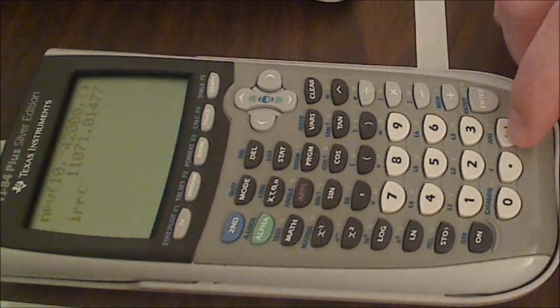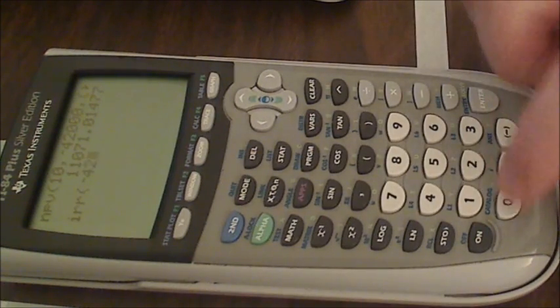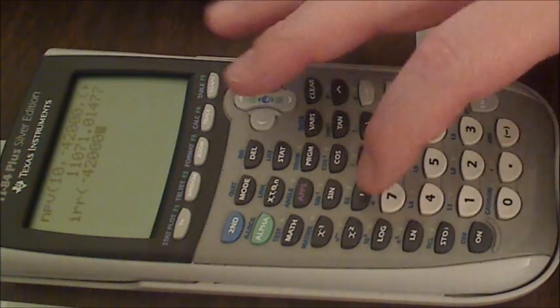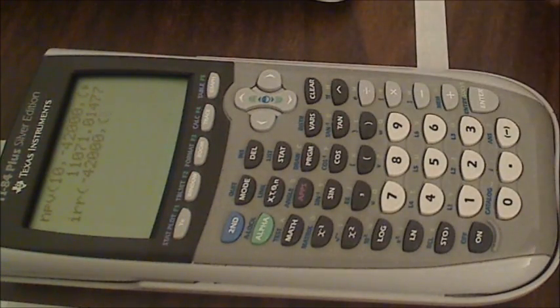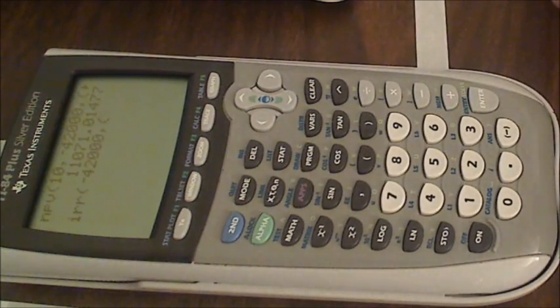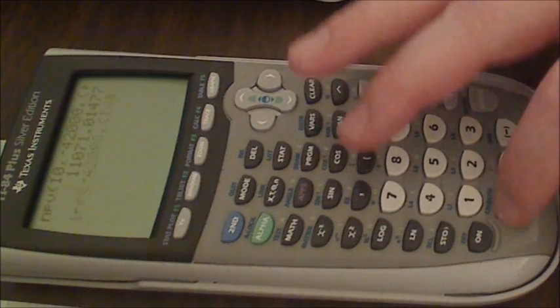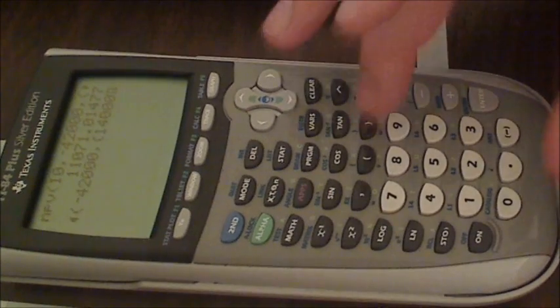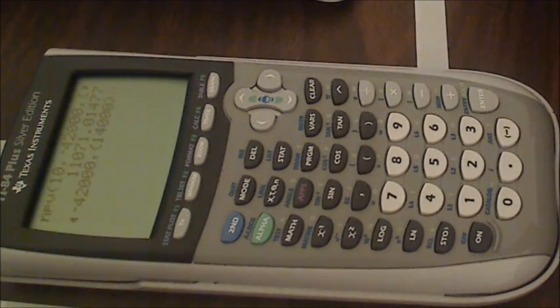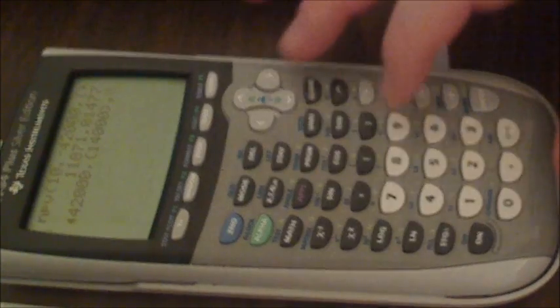You want to put in your initial investment, negative 42,000, comma, second, left open parenthesis, 14,000, second, right open parentheses, comma, second.